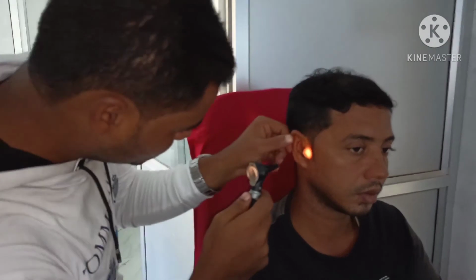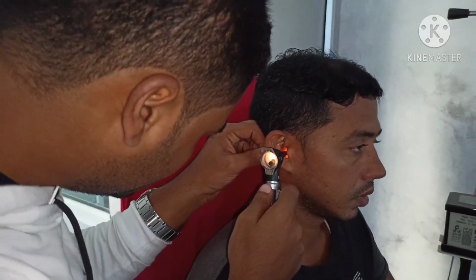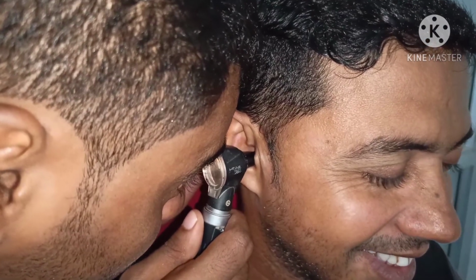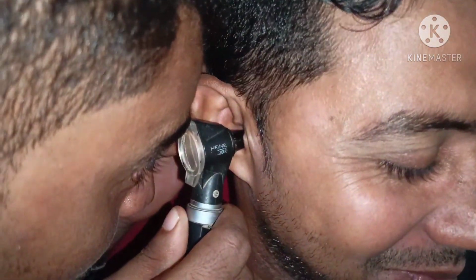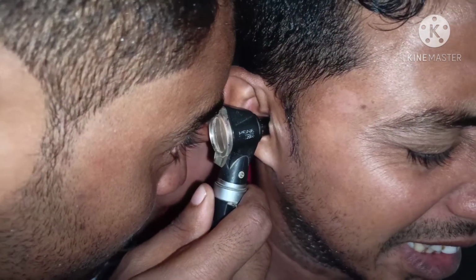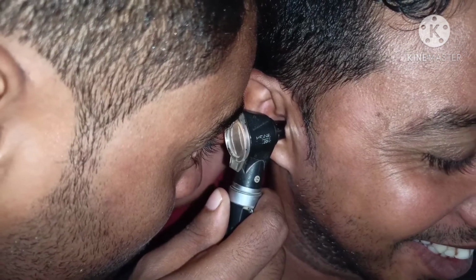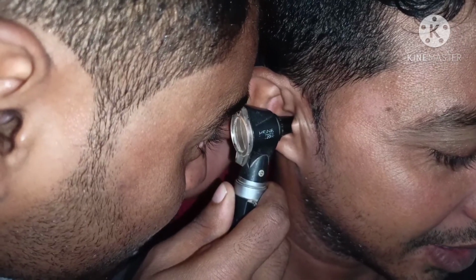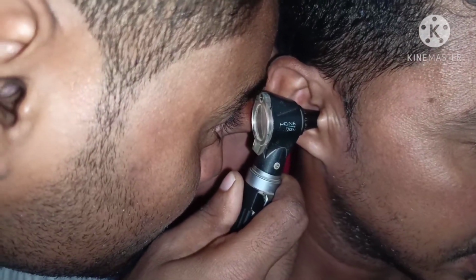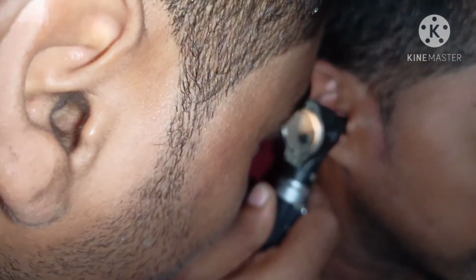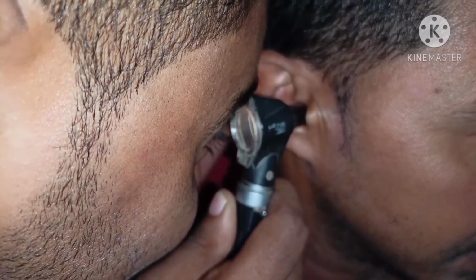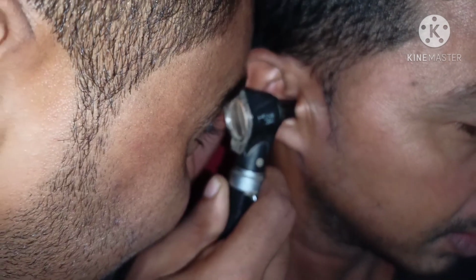Now examine the ear with the otoscope. Slightly move the pinna outward, backward, and upward to straighten the ear canal. Examine closely if there is any cerumen present, redness of the skin, or a foreign body. Note the color of the eardrum. Perform the same with both ears.